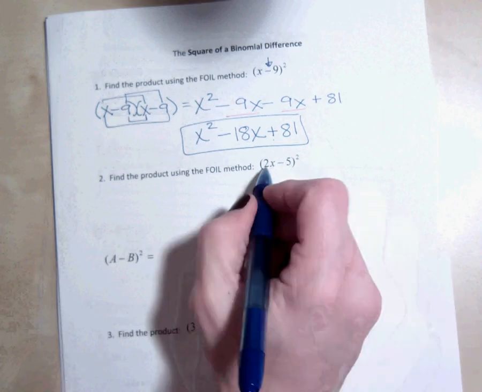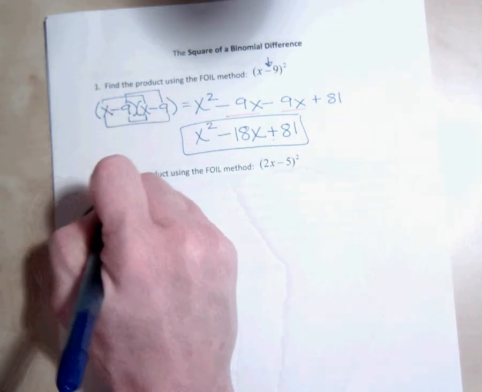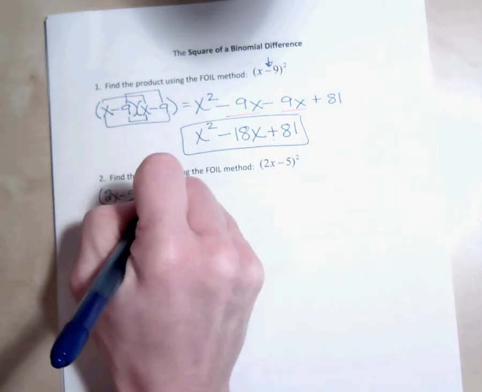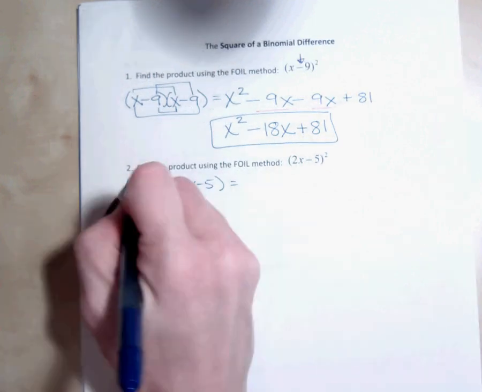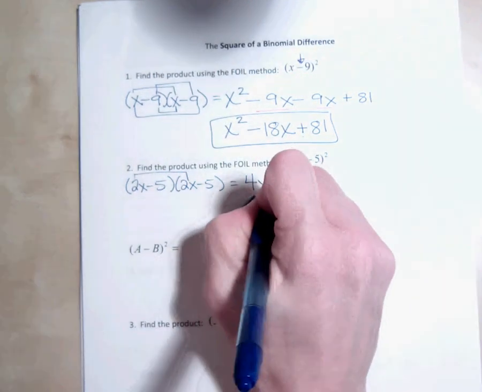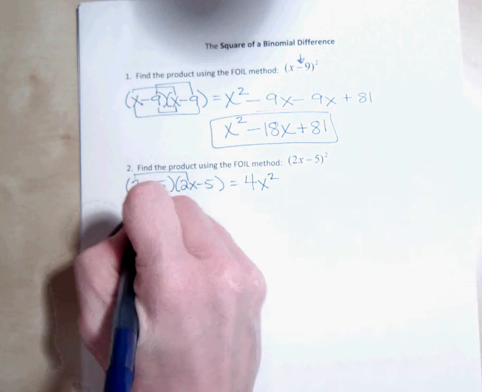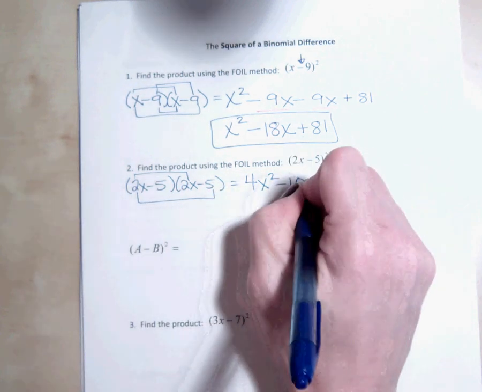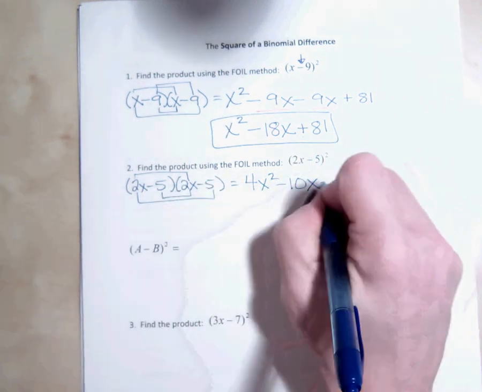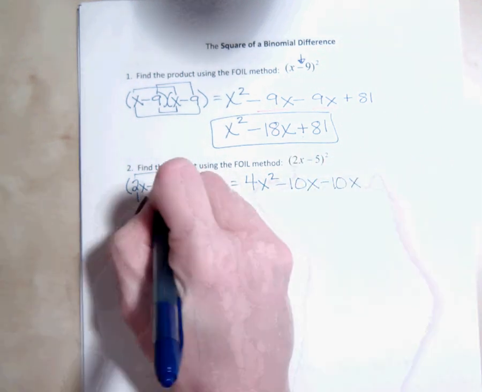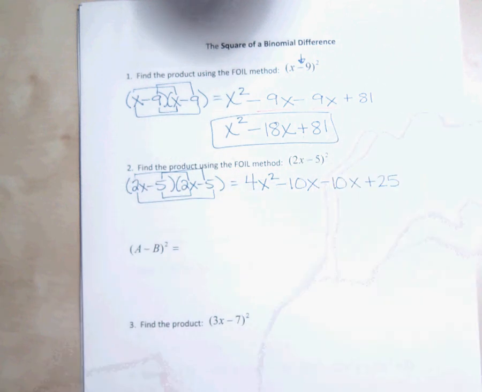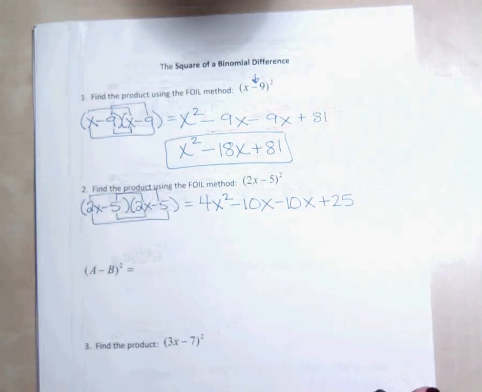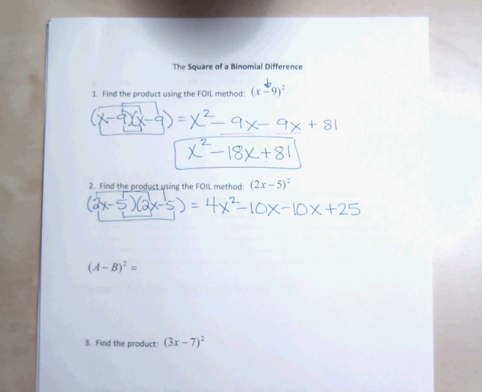Do another example. 2x minus 5 times 2x minus 5. First is 4x squared. My outside is minus 10x, so is my inside is minus 10x. And my last two, that's a negative 5 times a negative 5, that becomes a plus 25.